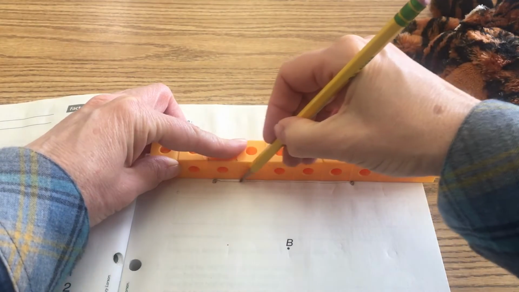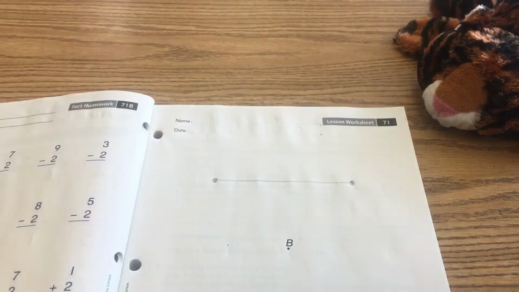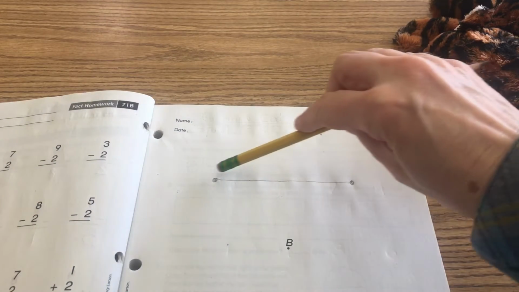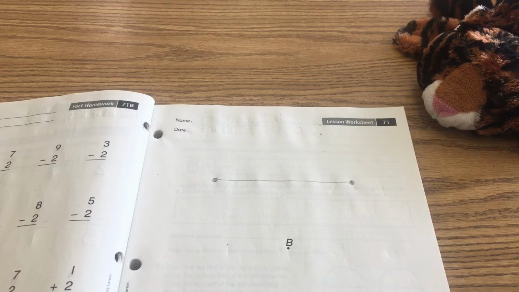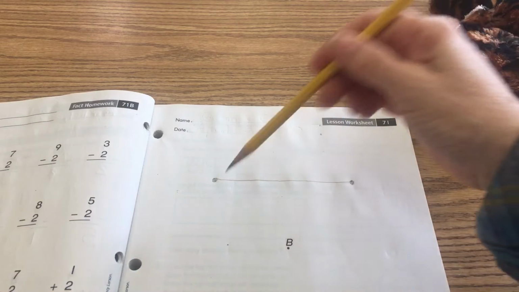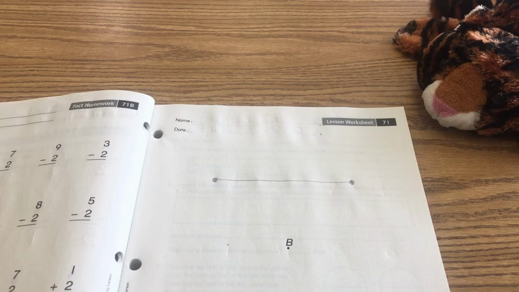So why don't I just call that a line? Well, in math, if you have a dot here and a dot here that's connected with a line, you call that a line segment. It's not just a line anymore. When you have those dots at either end, you now have a line segment.